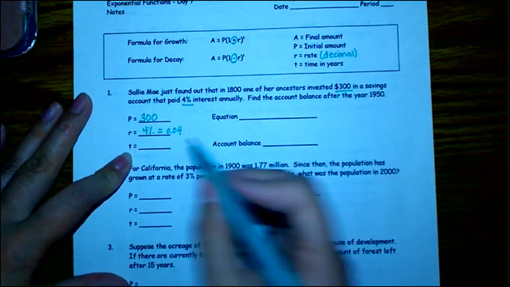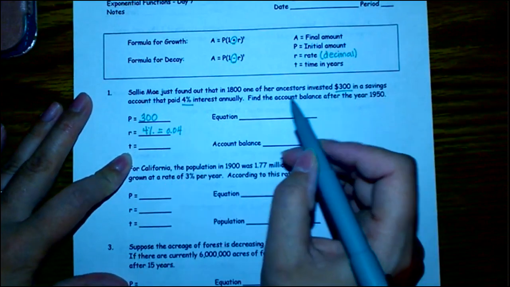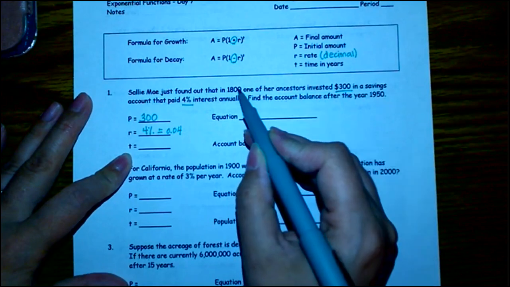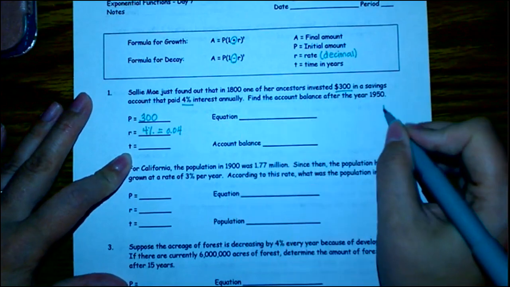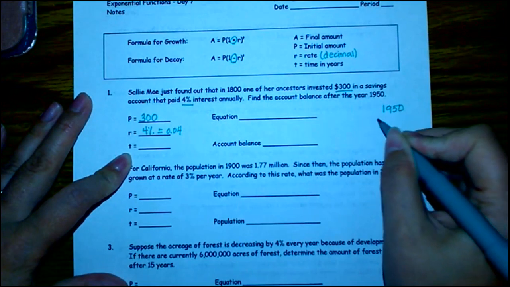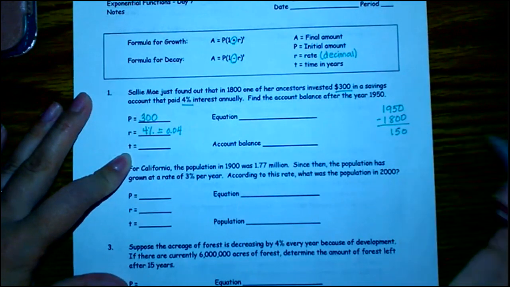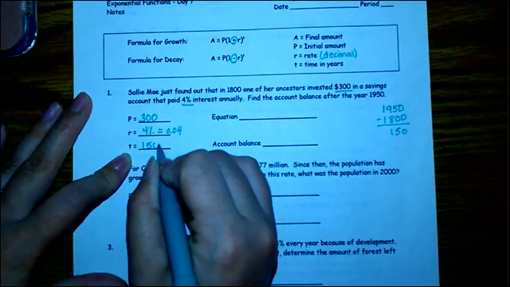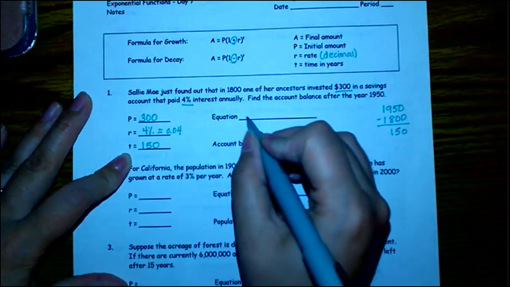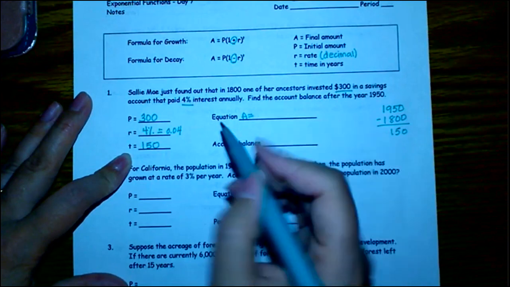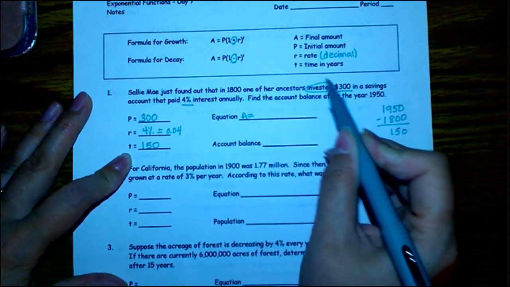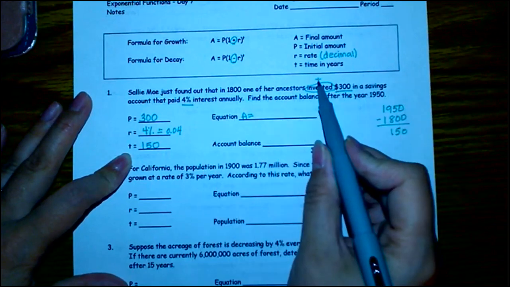And then T is your time in years. So we want to know from 1800 to 1950. So I'm just going to subtract 1950 minus 1800. It's 150 years. So my equation is A equals, and here we're investing, so we know we're growing. So I'm going to have a plus sign.